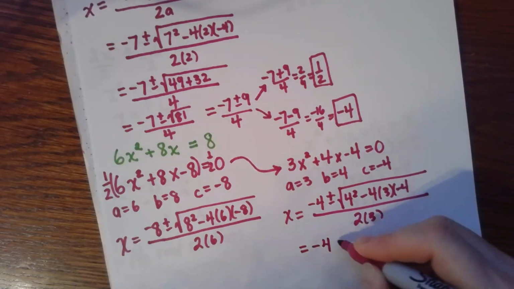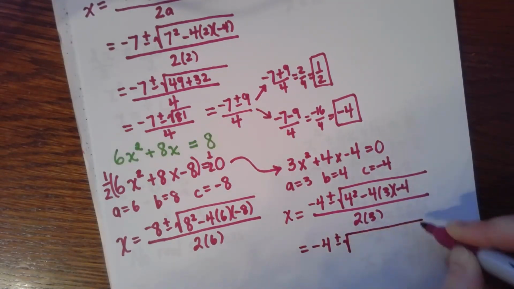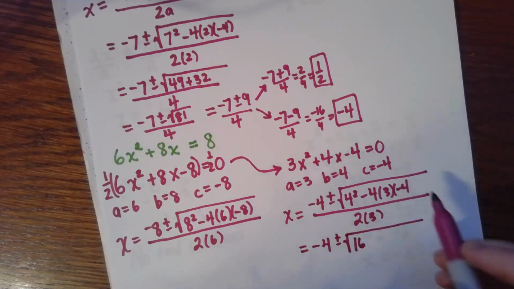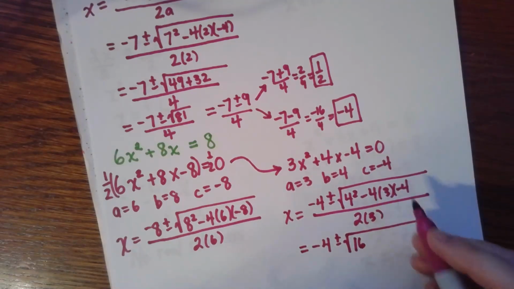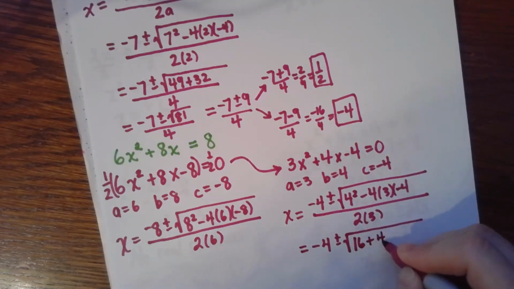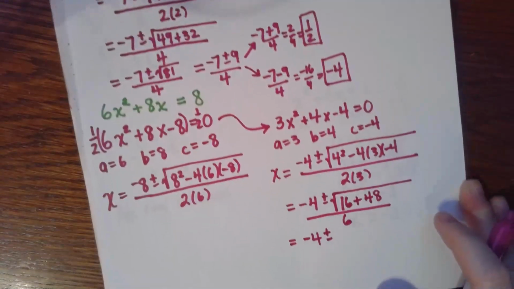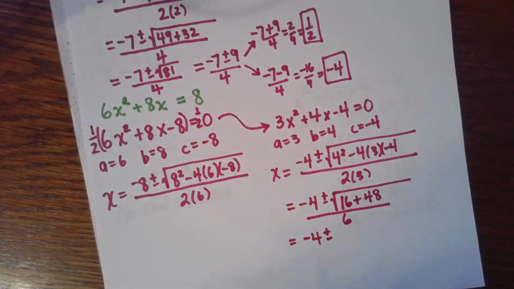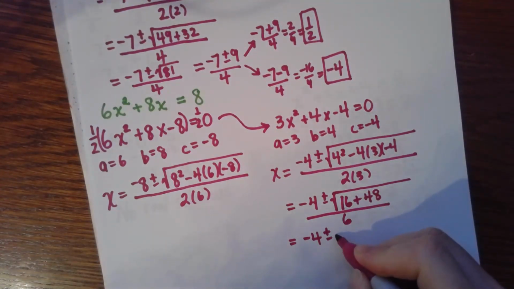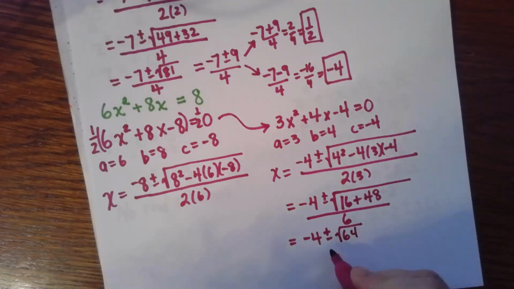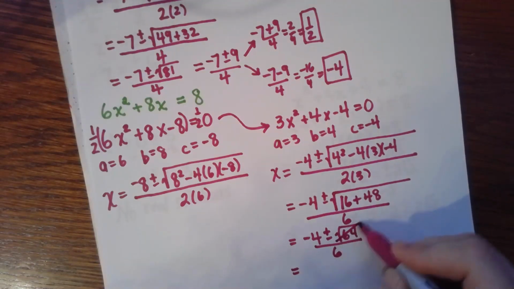So that's going to be negative 4 plus or minus the square root of 16, and then we've got 12 times 4 is 48, so that'll be plus 48 over 6. That's negative 4 plus or minus, let's see, that's 64, the square root of 64. Alright, so that's really 8, right?